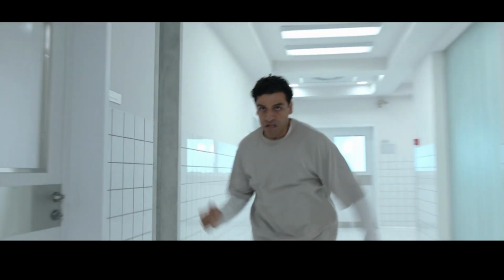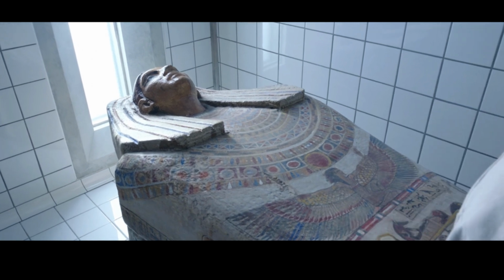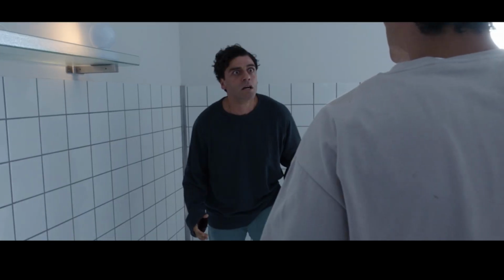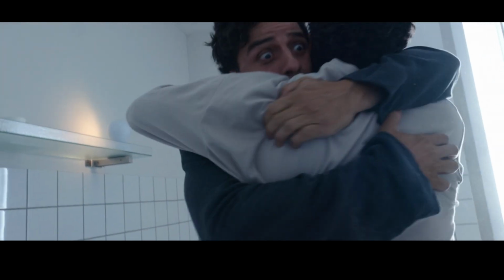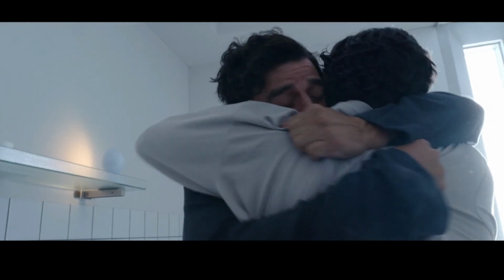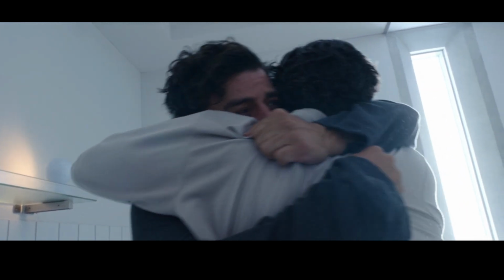Mark flees into the facility where he finds a sarcophagus moving. He opens it and discovers Steven, and they both hug. Now, let's just take a moment here to appreciate one thing, and that's that Oscar Isaac is a pretty great hugger. But why are Steven and Mark in their own bodies? And we still don't exactly know what's going on here.